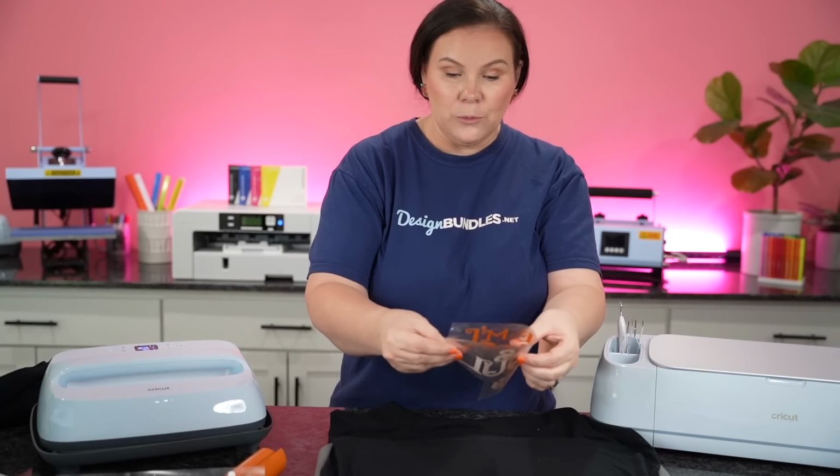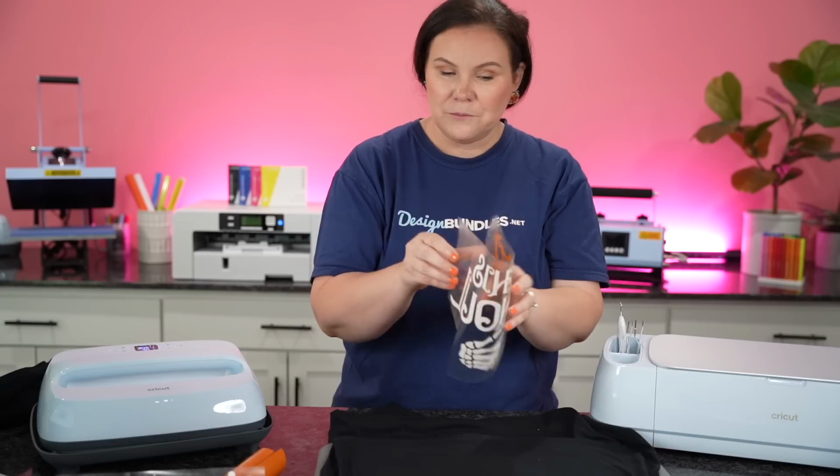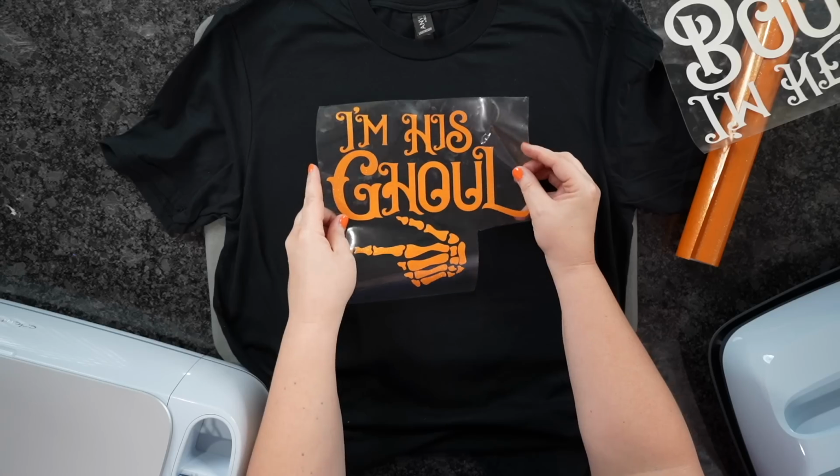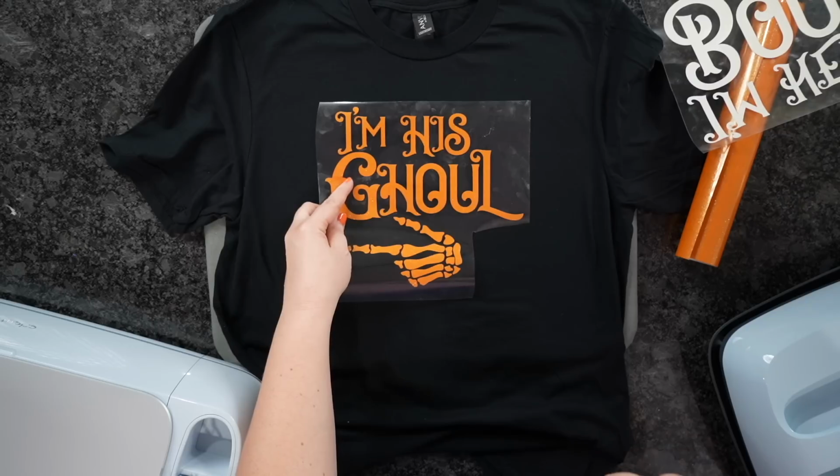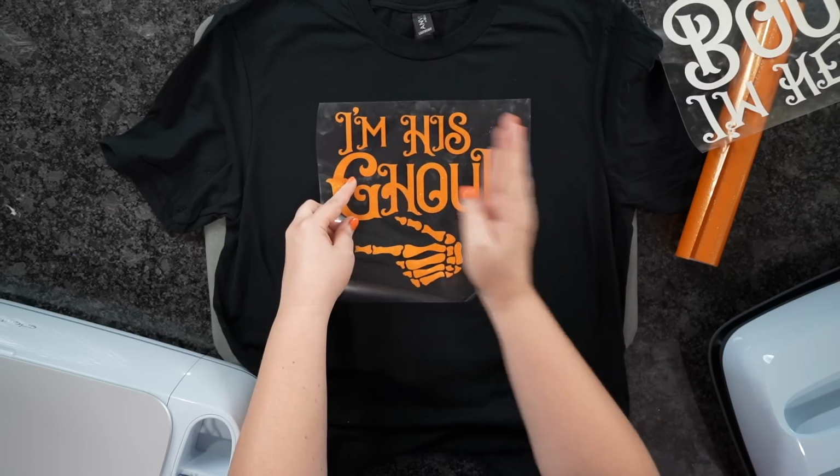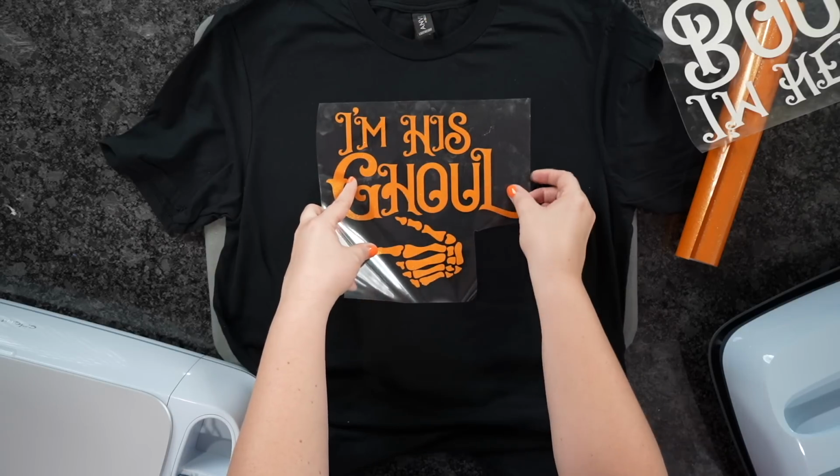So to find that center, we can simply fold this in half, squeeze that center. We're gonna go ahead and line this up. You wanna bring it down around 3 to 4 fingers or so. You can do that just like this. And you're just simply lining it up with that neck tag.